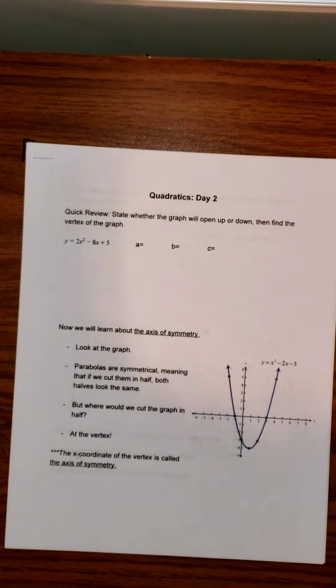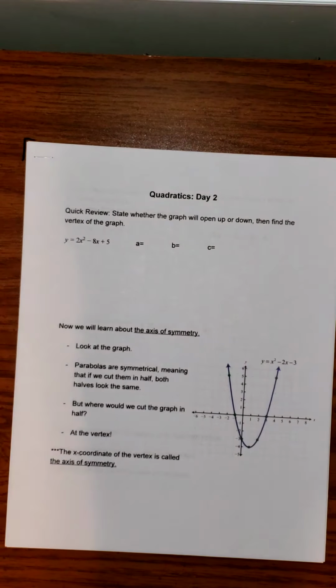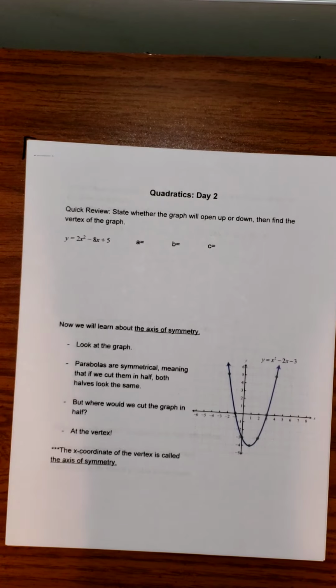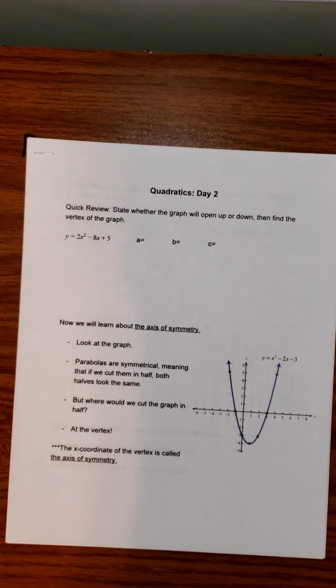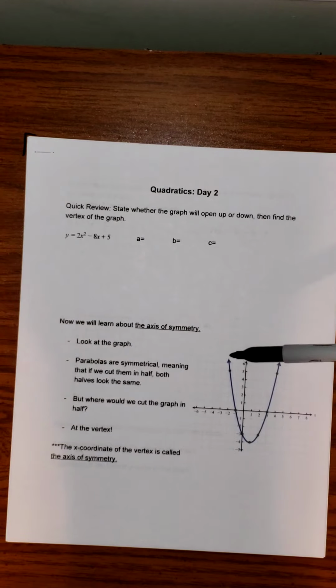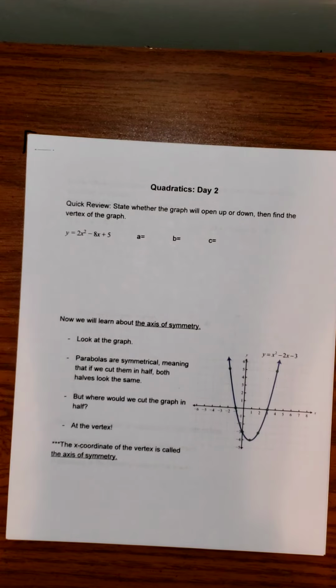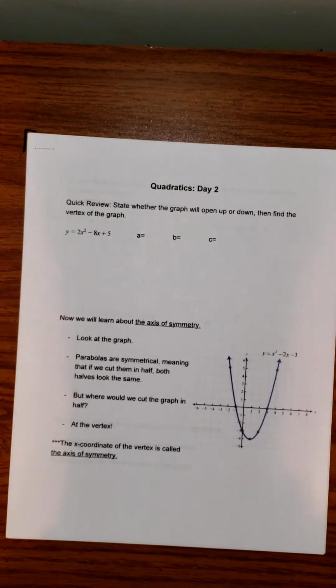All right, so second part of quadratics, all right? Last time, we basically just learned how to tell what A, B, and C were, and if it was up or down, and then also how to find the vertex. This is a little continuation on that, where we're going to learn about the axis of symmetry, and we're also going to learn about maxes and mins, which are important when you graph, all right? Just a quick little review.